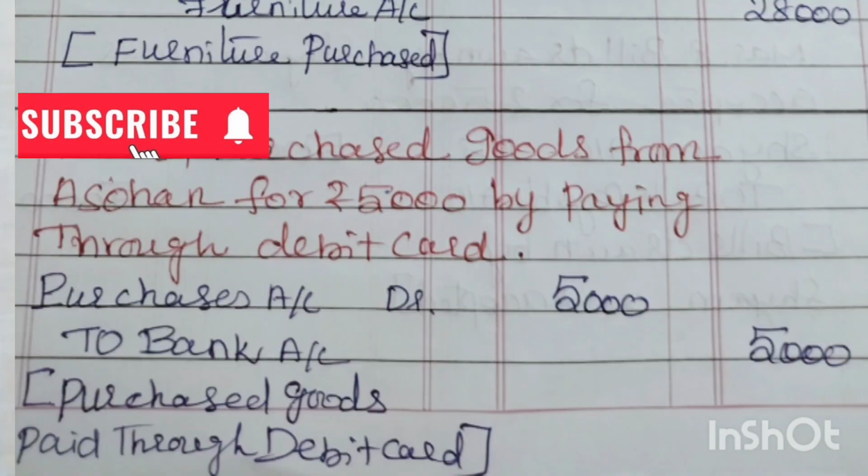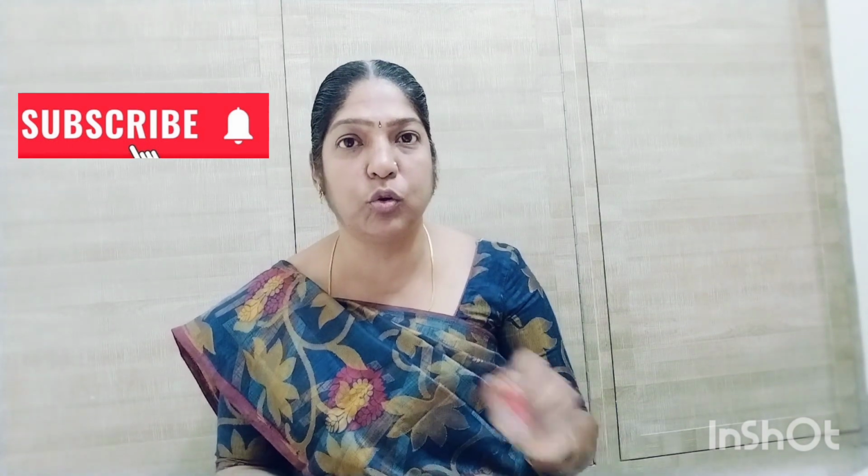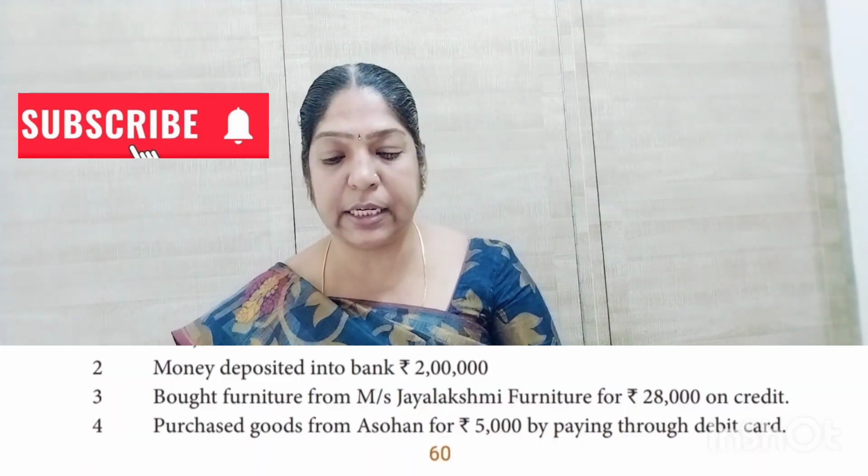That means in the journal entry, you have to write to bank account 5,000 rupees. What is the narration? Purchased goods through debit card or purchased goods through bank. That's all. Let's read another transaction.